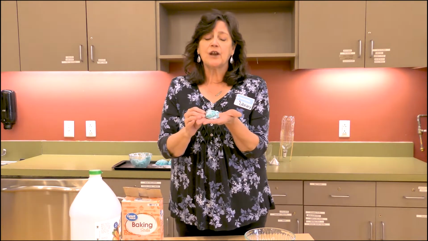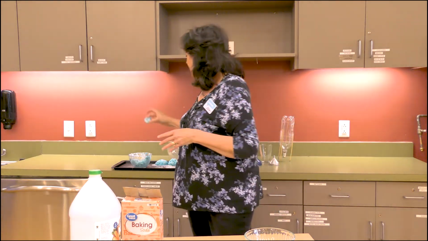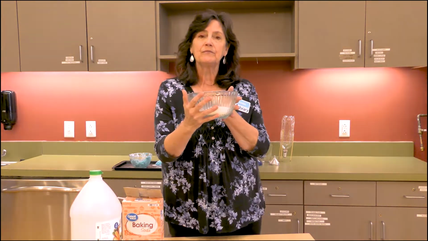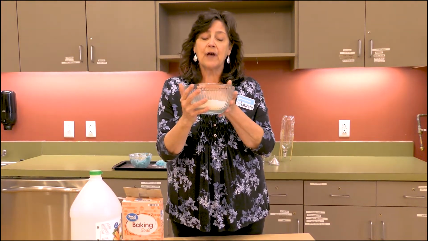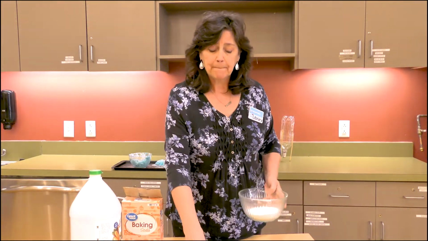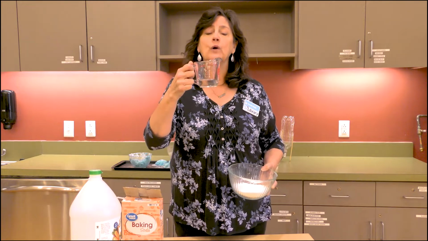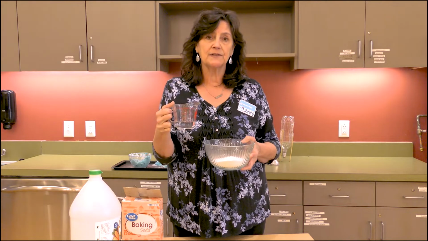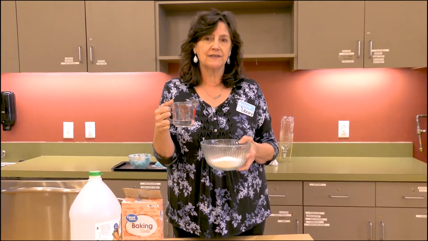Now, we make them and they sit overnight. But one of the cool things is you can put a surprise in here. Give it to a friend, have them put it in something, and voila, the surprise will come. But let me show you how to do it. So I have here, we have a cup measure of baking soda, and I have a 1/4 cup of water. And I'm going to mix these together. So let's have a close-up of this shot so you can see how this is done.